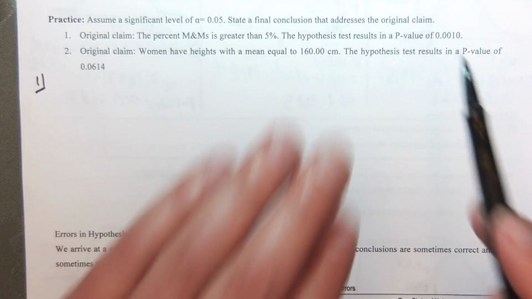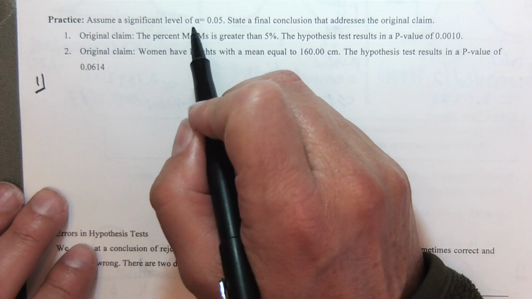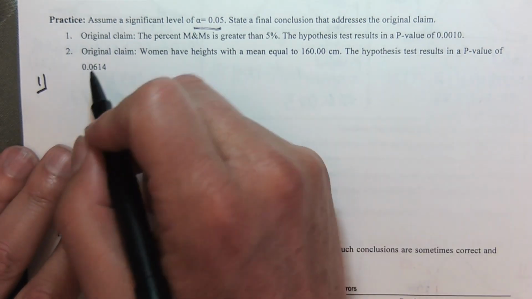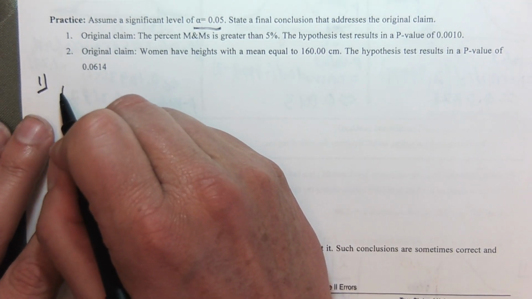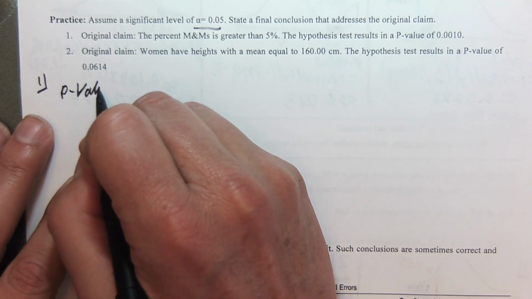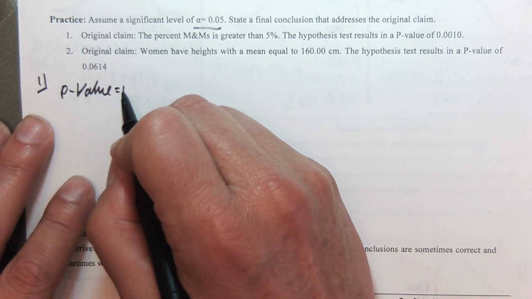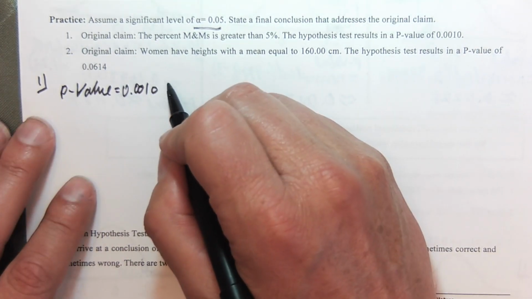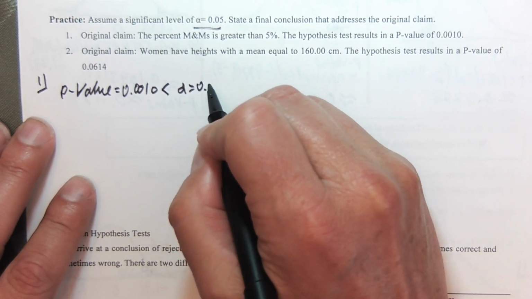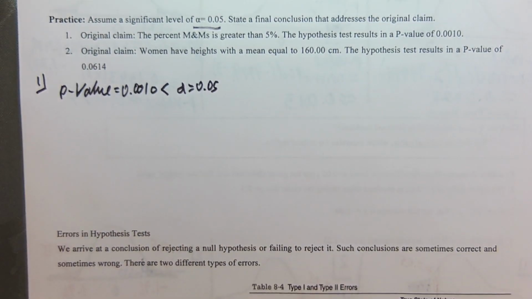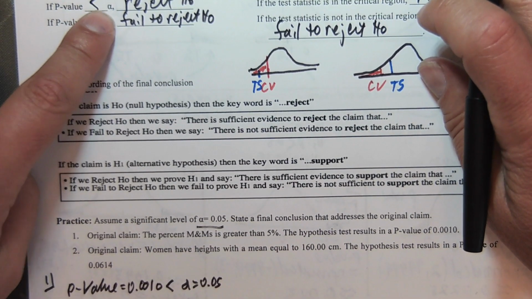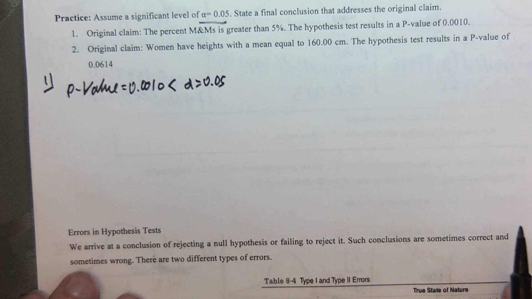is with a p-value of 0.001. Again, we're assuming a significance of 0.05. Now we're going to compare those two. We're going to say that the p-value, which is 0.0010, is smaller than our alpha, which is 0.05. So if our p-value is smaller than our alpha, we are going to reject the null hypothesis.